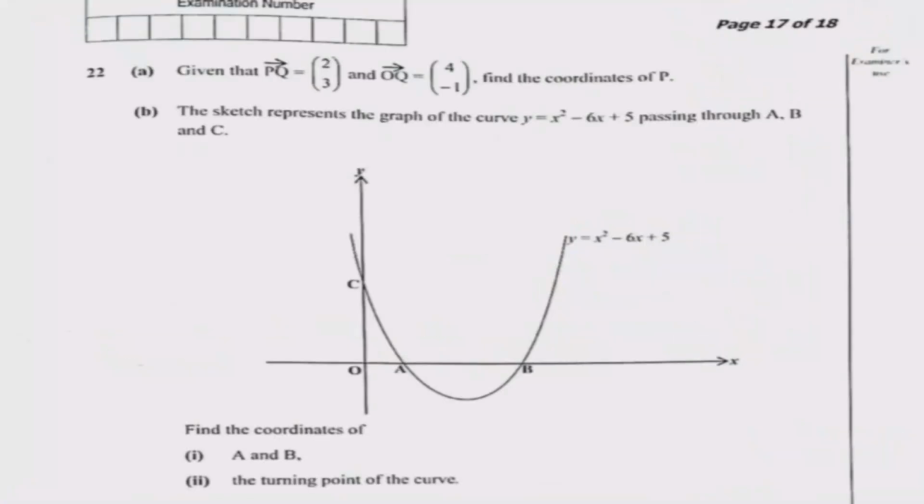Okay, we come to question 22. Question 22 is as follows. 22a, given that PQ is equal to the vector (2, 3) and OQ is equal to (4, negative 1), find the coordinates of P.